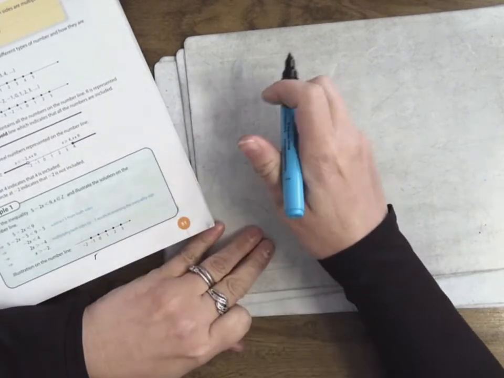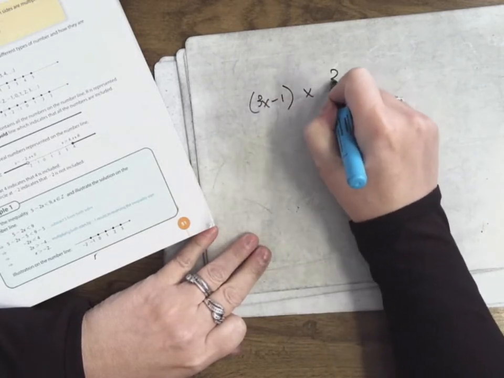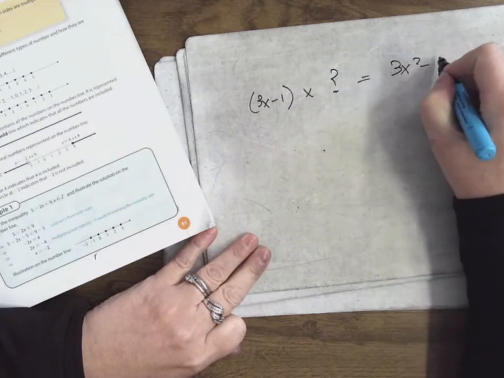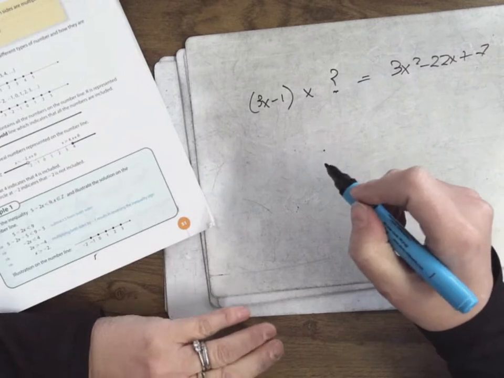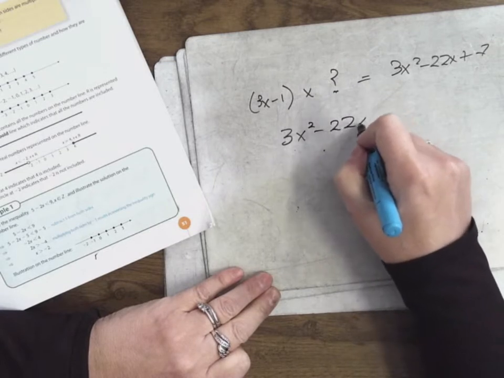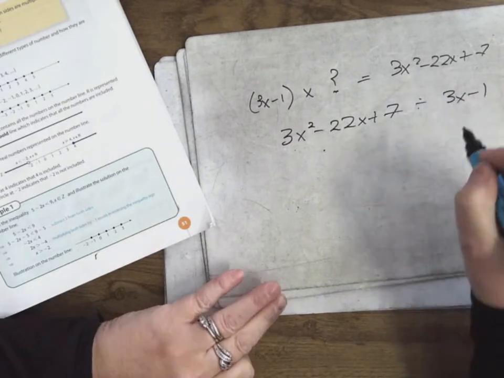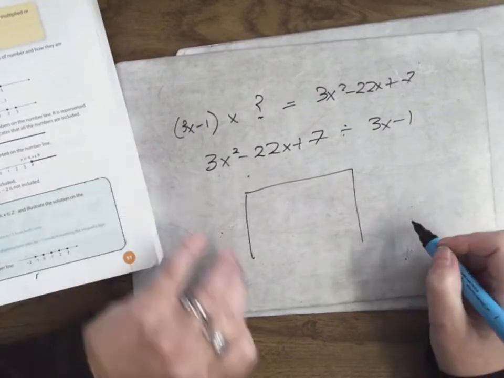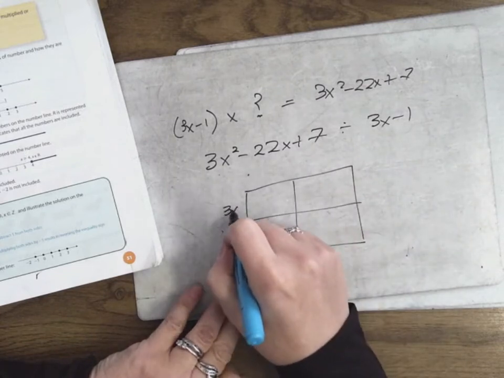It's a division. 3x minus 1 multiplied by something will give me 3x squared minus 22x plus 7. So in order to get that multiplied by that equals that, it's a division. So what you really want to do is 3x squared minus 22x plus 7 divided by 3x minus 1. Okay, so I'm going to use the box. So then I want to divide by 3x minus 1.